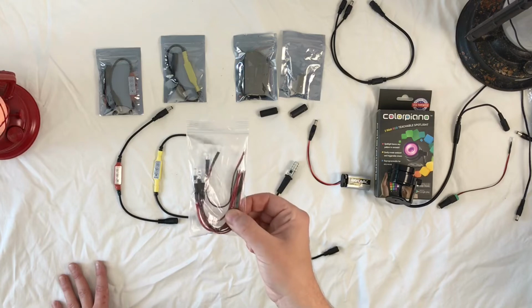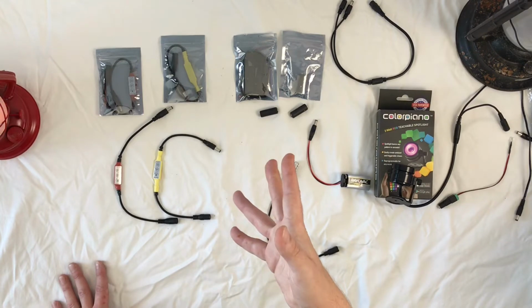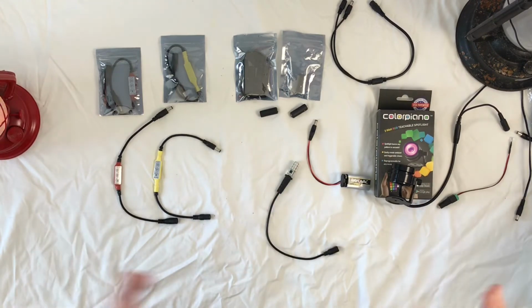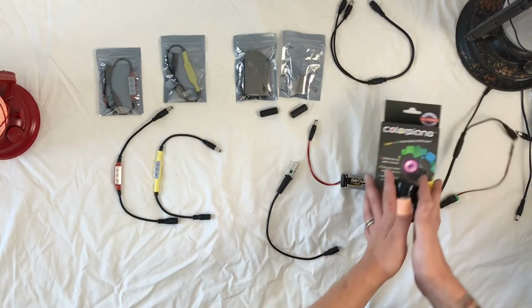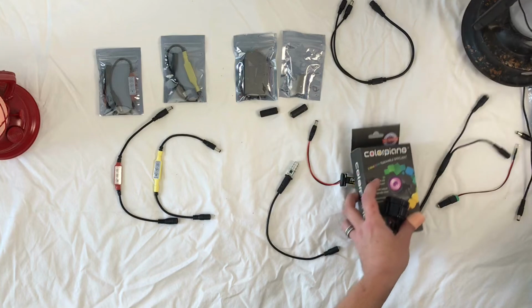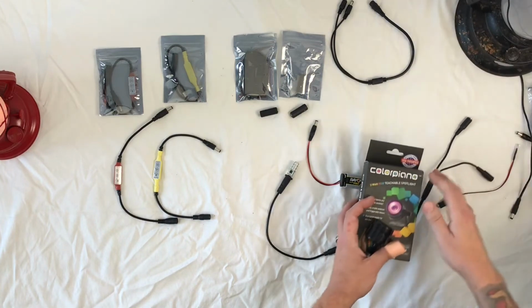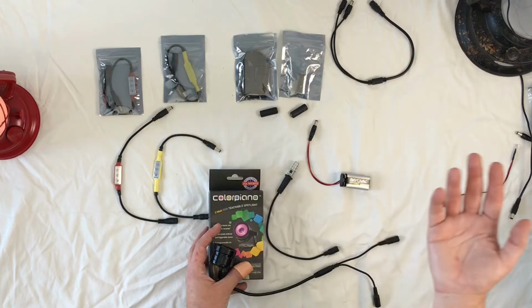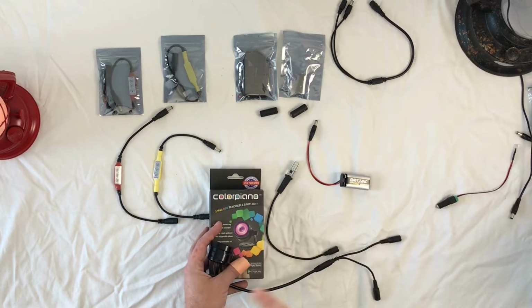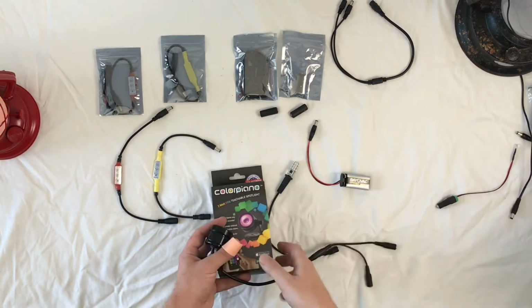Now that we got flicker bulbs out of the way, we can move on to flicker fixtures and then flicker controllers. Flicker fixtures are going to be light fixtures that have the flicker effect already built into them. Sometimes you can change the colors of the effect, sometimes you can't, but this is kind of going to go over all of those fixtures.